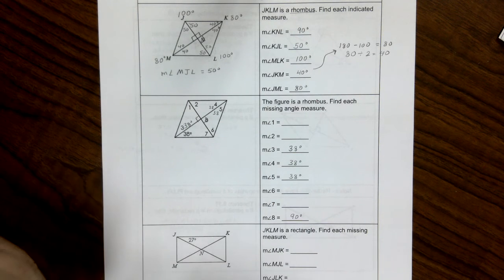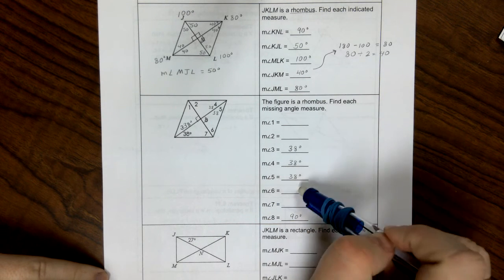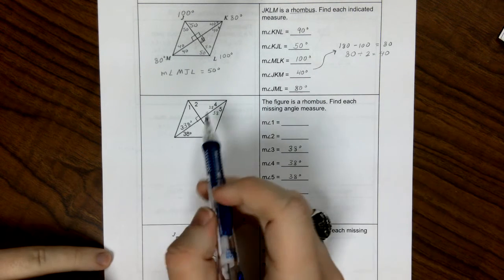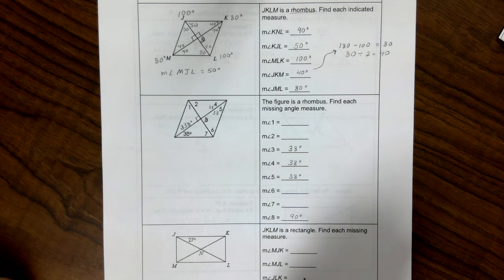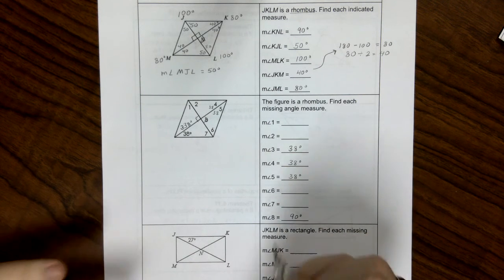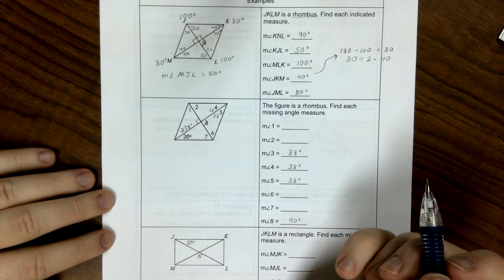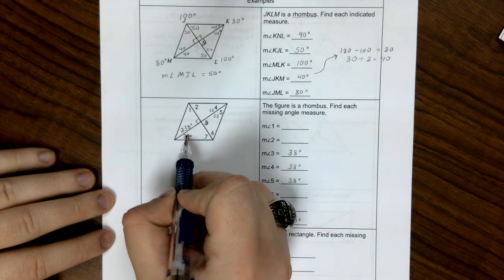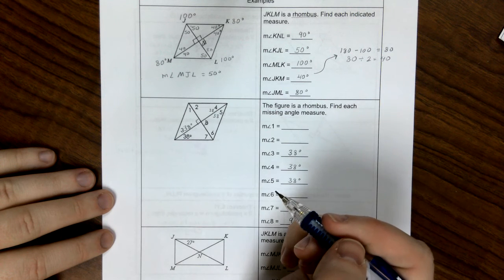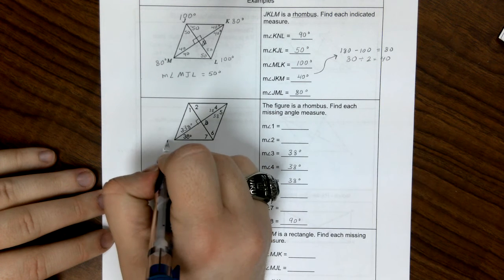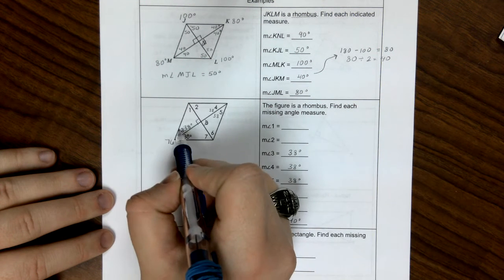Now we need to find these 4. And they all should be the same because look, 1 and 2, 6 and 7, they're across from each other. And so they should all be the same. So let's do it this way. Let's add these two together. 38 plus 38, that is 76. So this entire angle down here is 76 degrees. This whole thing.